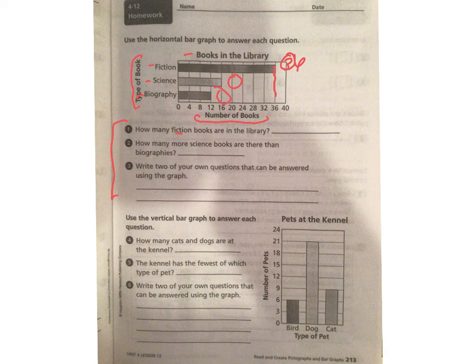And then when you get to number 3, I'm going to change it just slightly because there isn't a lot of room. I'm going to say I want you to write 1 question. So this should say 1 instead of 2 of your own that you could ask somebody about the graph. Okay, so I need to look up and I need to make up a question. Maybe I want to say how many fiction and biography books did they sell all together?